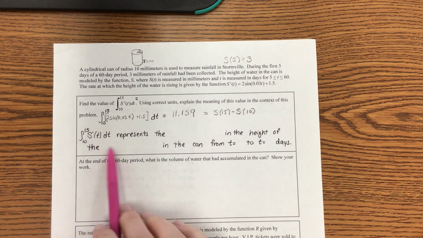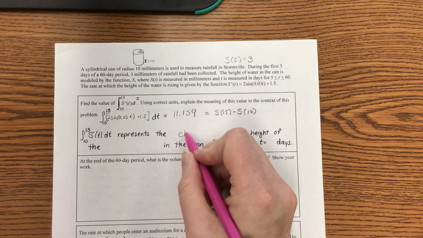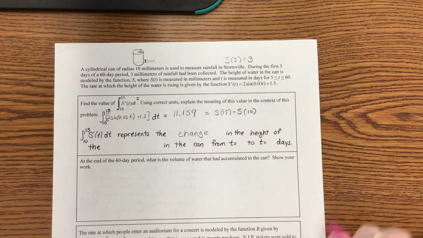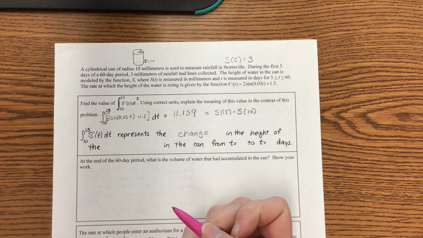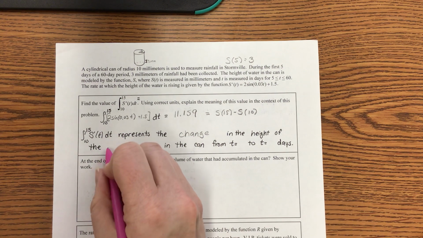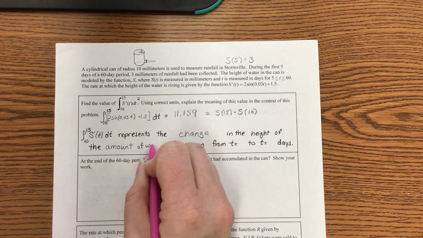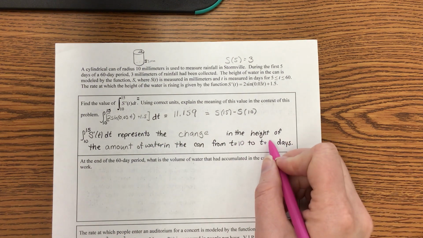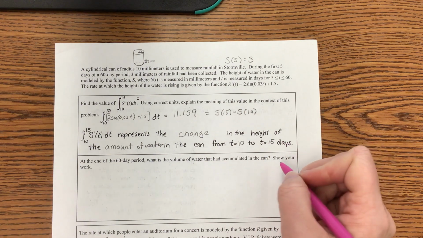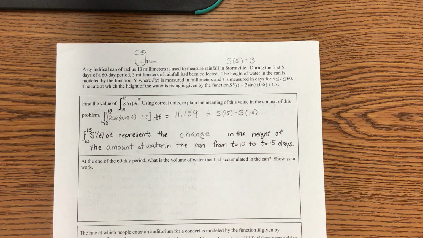So this integral represents the change or the difference in height of the rainwater in the can, or probably the amount of water in the can, from t equals 10 to t equals 15 days. Of course, we always have to put our t equals things in there so that you actually know what's going on in the problem.